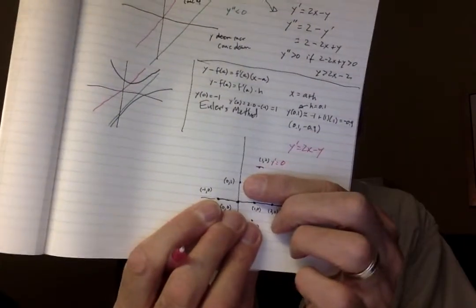So I've got a bunch of points on this grid here, and I'm going to say, well, let's see. Remember, y prime is 2x minus y. And so at the point 1, 2, we have that y prime is 2 times 1 minus 2. Wow, that's 0. I'm sorry, I wasn't expecting that. That's okay. It is what we get. So I draw a little segment with slope 0.